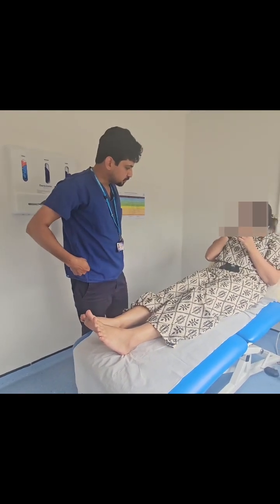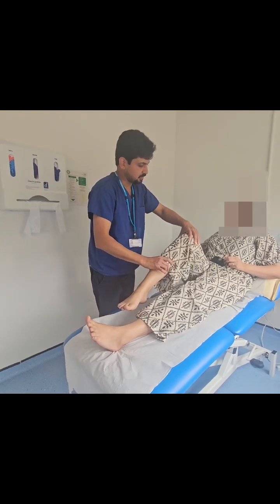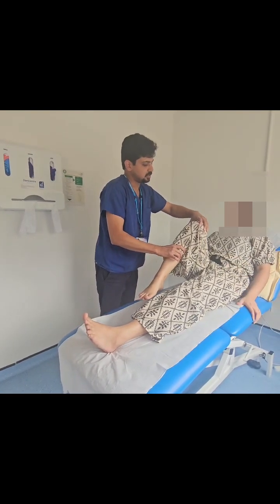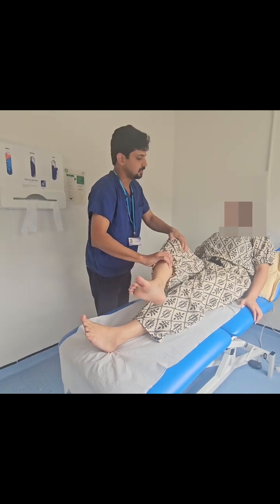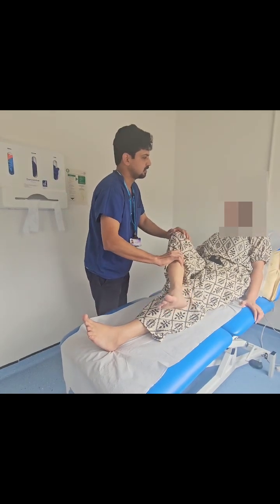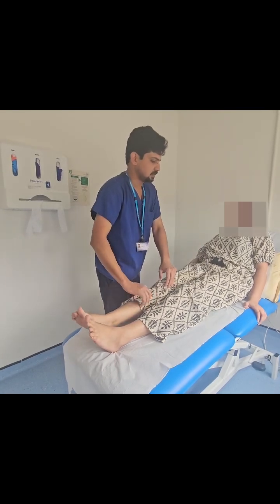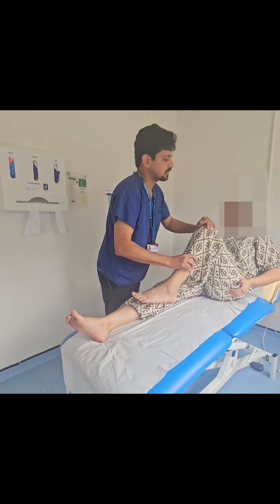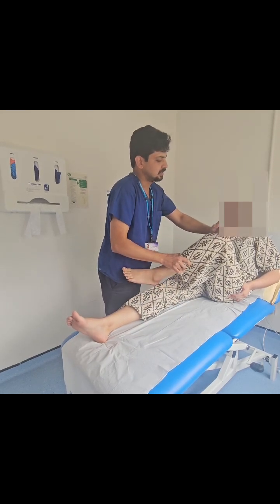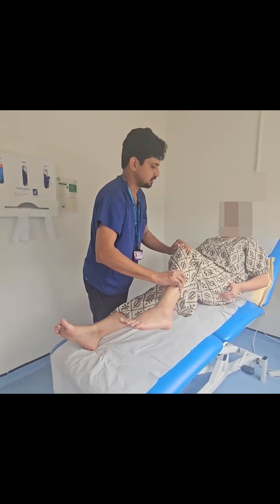How about the hip joints? Can you bend? Just bend the knee and then try to bend. So we're assessing the flexion, extension, then external rotation, painful, internal rotation, painful. I can see the restricted flexion more than the internal and external rotation on both sides.